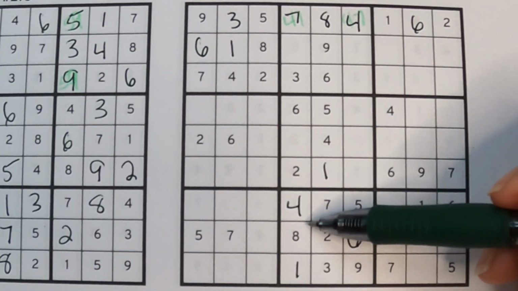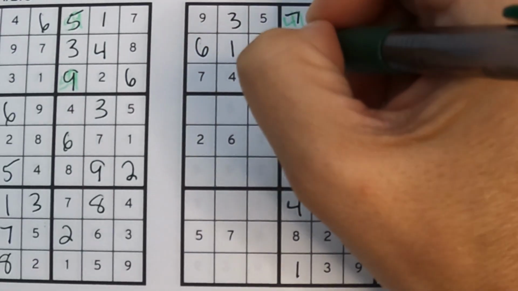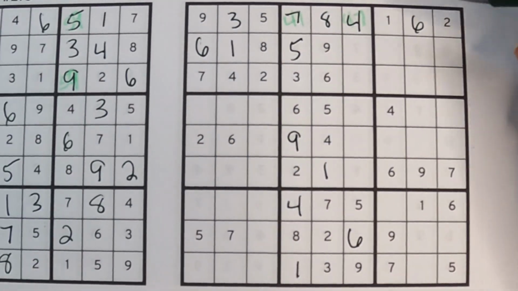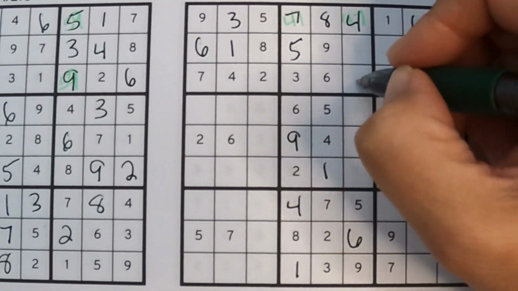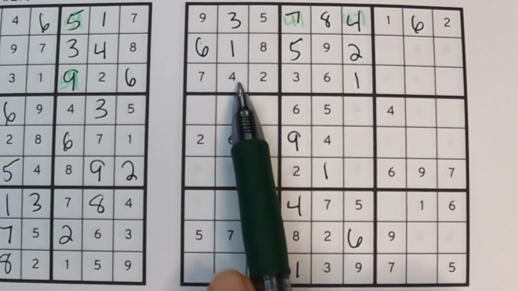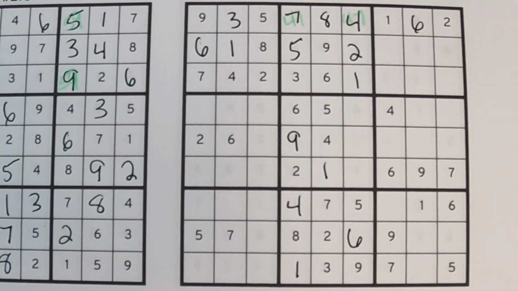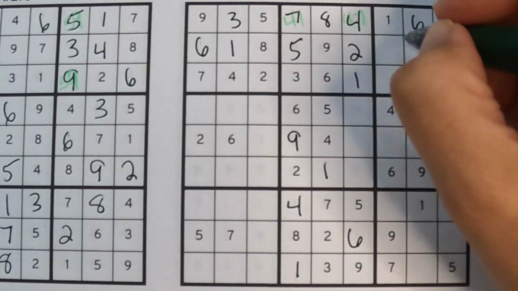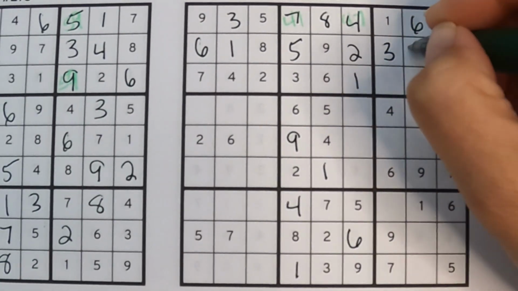For this column now, we're missing 5 and 9. We've got a 5 here, so 9, 5. For this box now, we're missing 1 and 2. We've got a 2 here, so 1, 2. For this row now, we're missing 3, 4, and 7. We've got 4 and 7 here, so this is our 3. 7 here, so 4, 7.